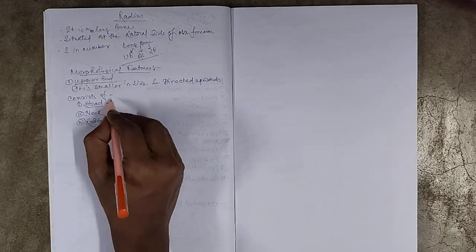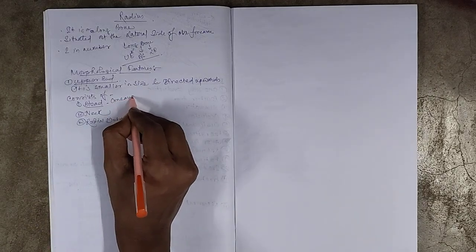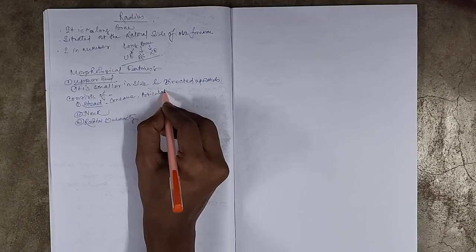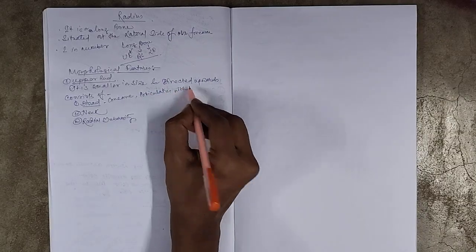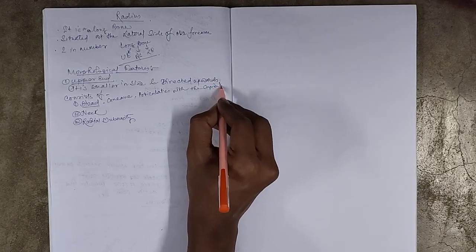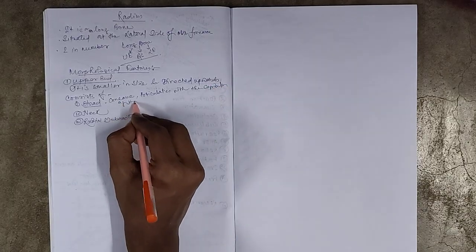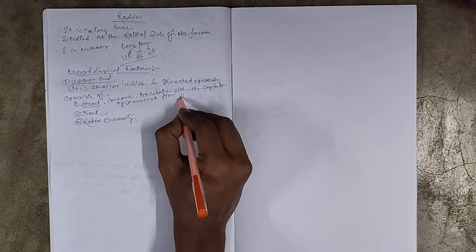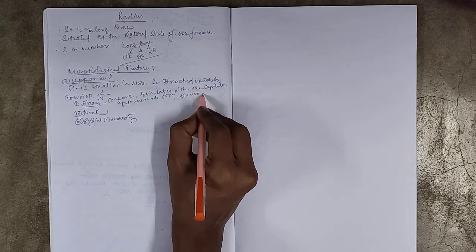So the head is concave and it articulates with the capitulum of the humerus to form the humeroradial joint.